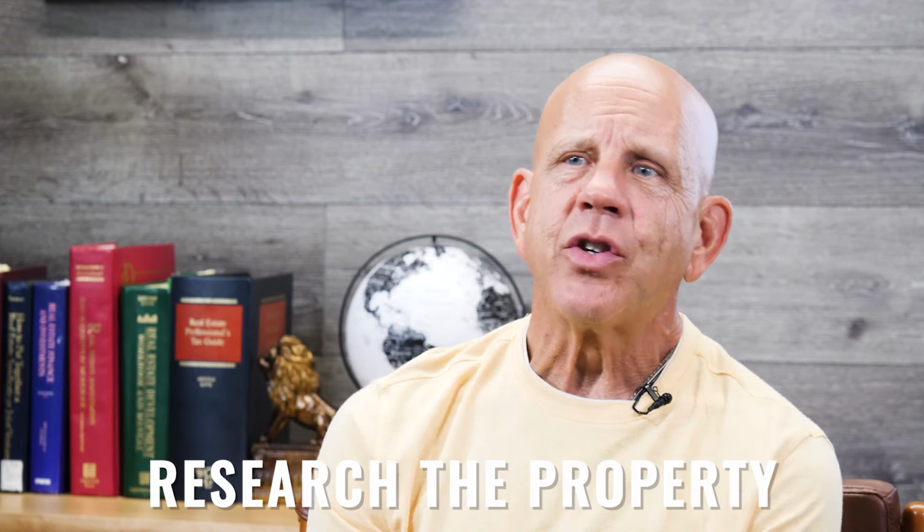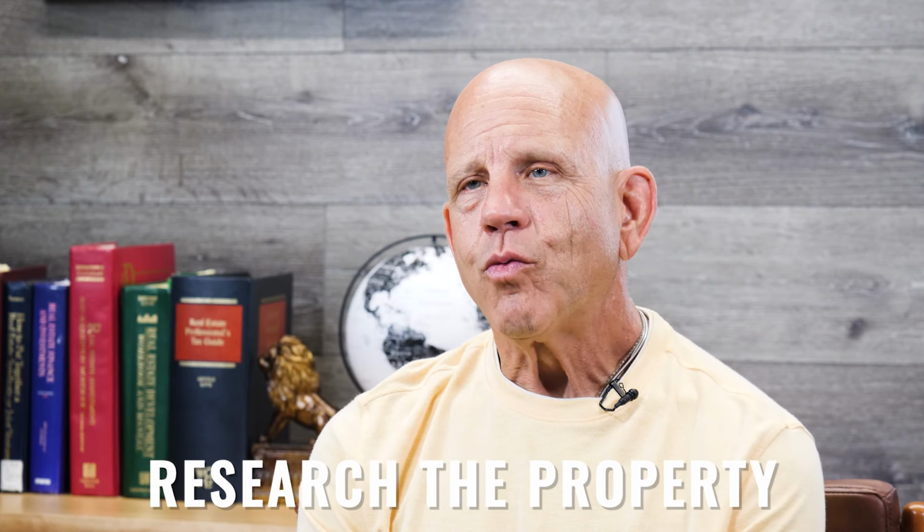Item number 3 is research the property. Researching the property is very, very important, and it includes things like looking to see if there are any liens on the property, whether or not the property is in a flood zone, verifying that the tax indicated on the internet is actually the tax being paid on the property, and calling a foreclosure attorney, say for example, if the property is in foreclosure, to make sure that all the information is in that foreclosure statement.